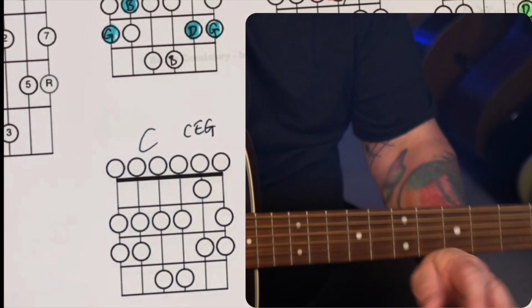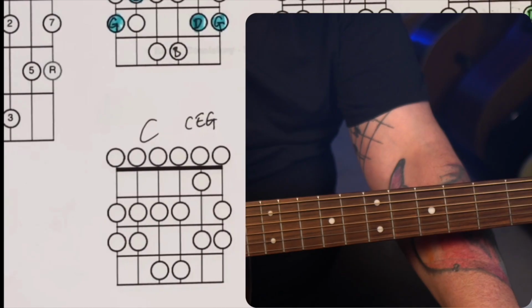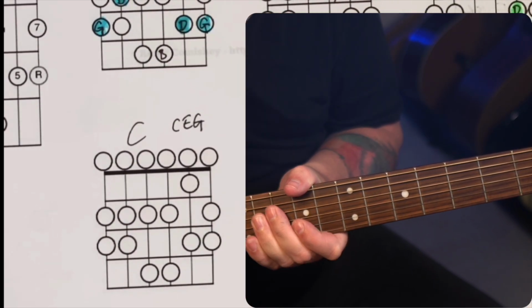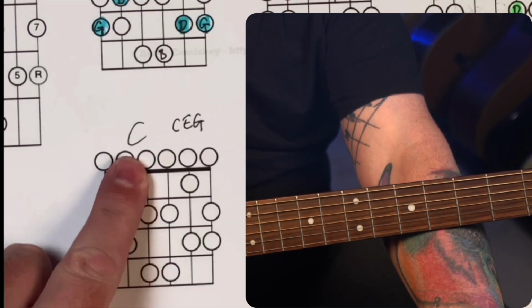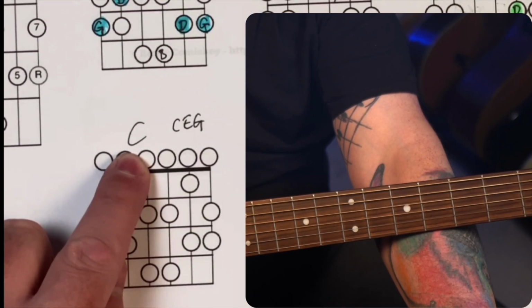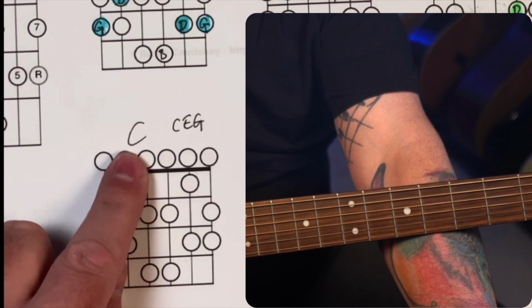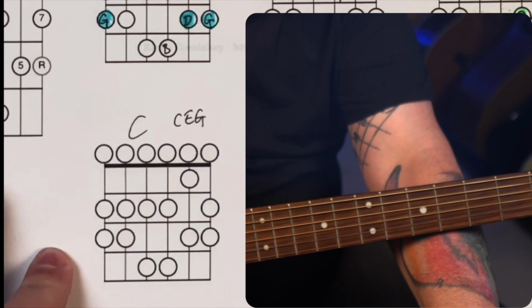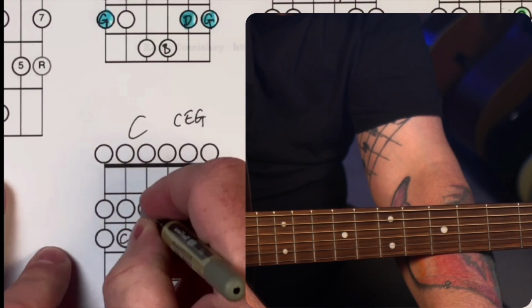And you might be thinking to yourself, hang on, Ricky, isn't that the same as in C major? Yes, exactly. Any major or any minor chord can be in 3 keys. C major could be chord 1 in C major, it could be chord 5 in F major, and it can be chord 4 in G major. So we know that the C chord has got a C, E, and a G. Let me just write these out.